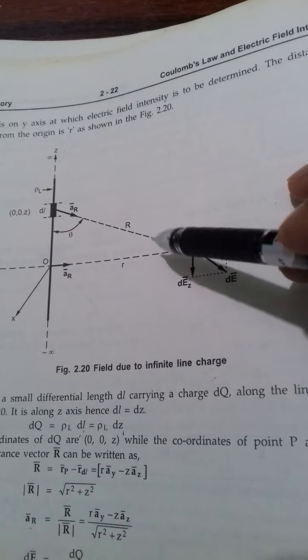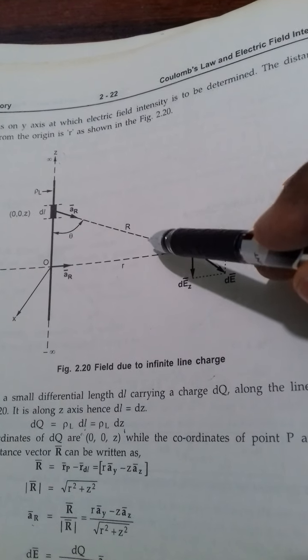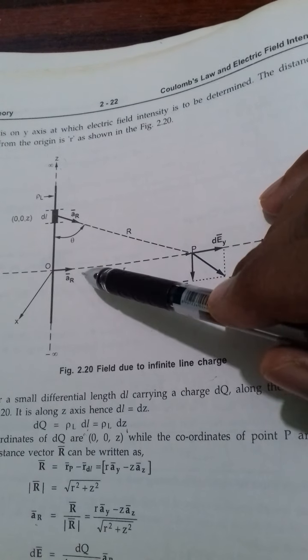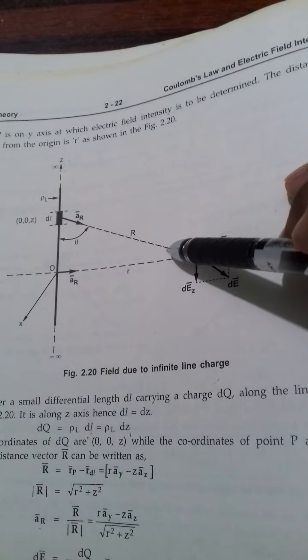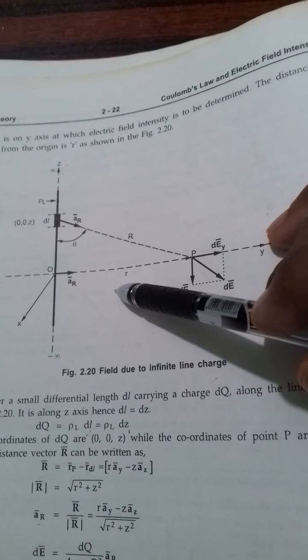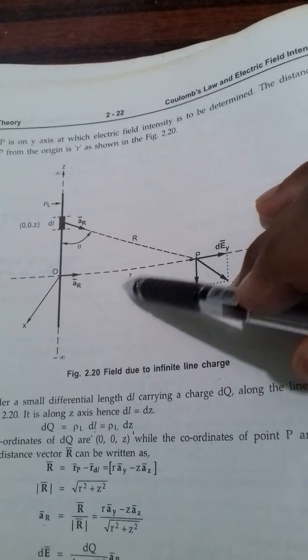So if some angle theta is considered, it forms a right angled triangle, and from that, tan theta is equal to z upon r, opposite side by adjacent side.